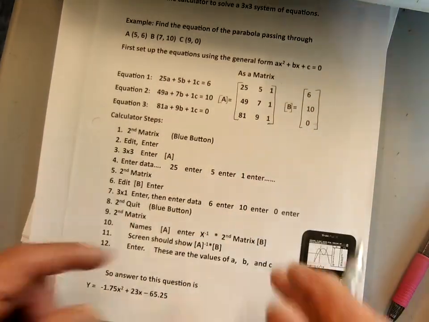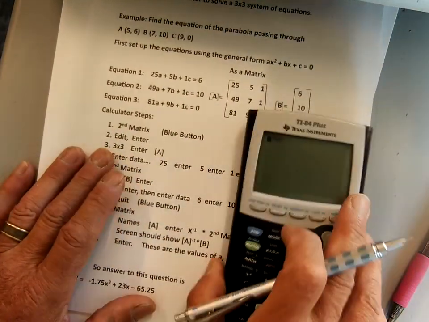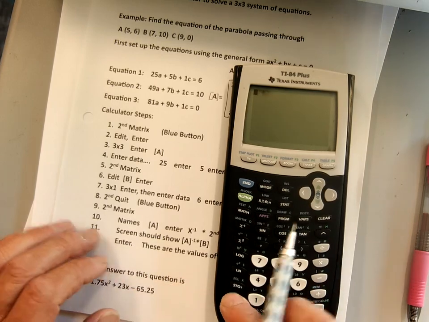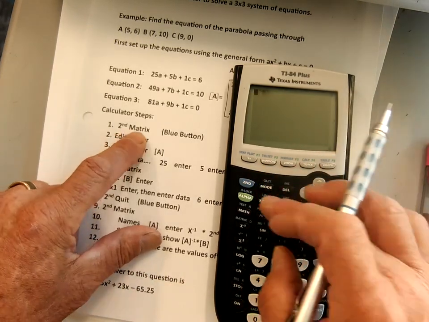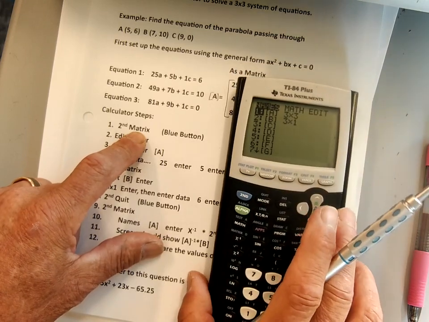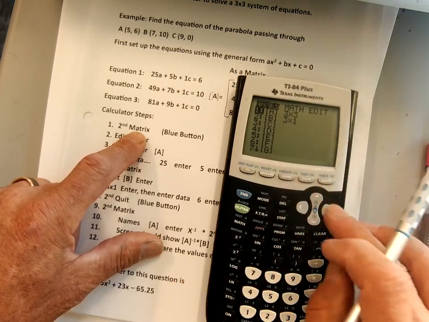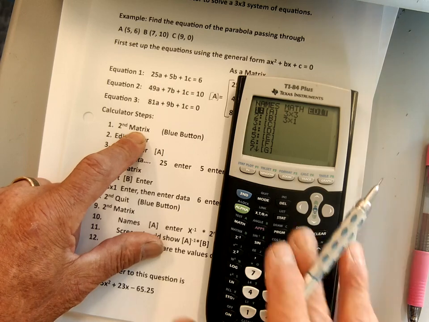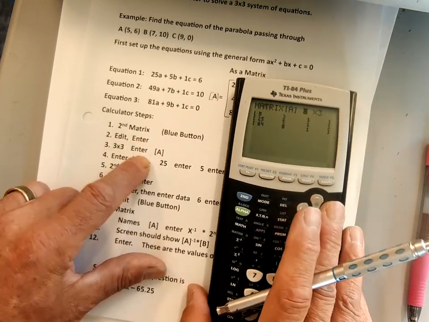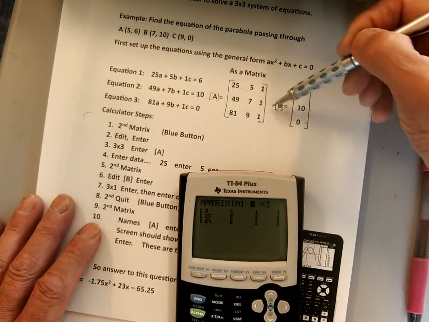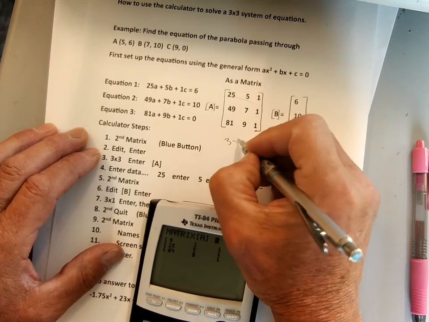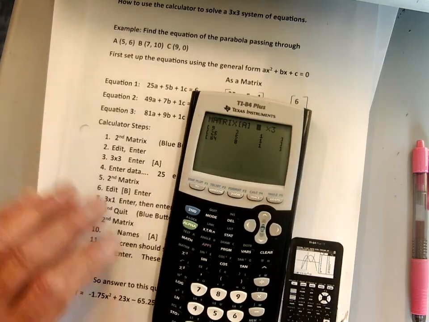So we let the calculator solve this problem by doing the following, okay? On your calculator, there's a matrix button. It's right here, but it's blue. So the first thing you have to do is hit second, matrix, and then here are the matrices. We want to edit. Edit means to change or create. So I push edit, and then enter. Now I need a 3 by 3 matrix because I have 3 rows and 3 columns, so 3, enter, 3, enter.